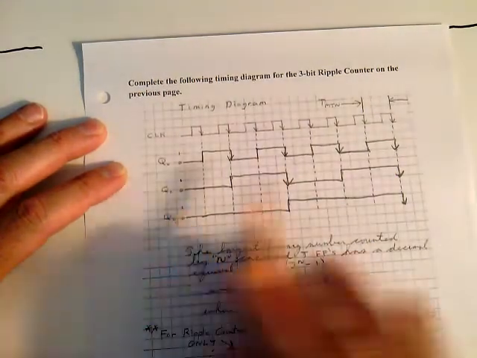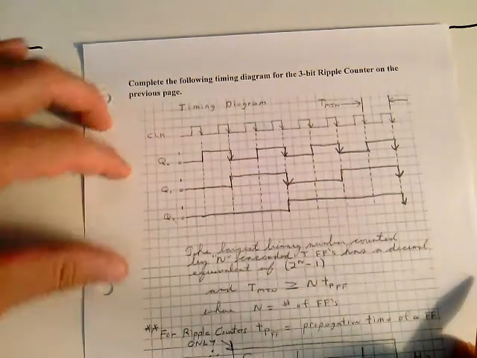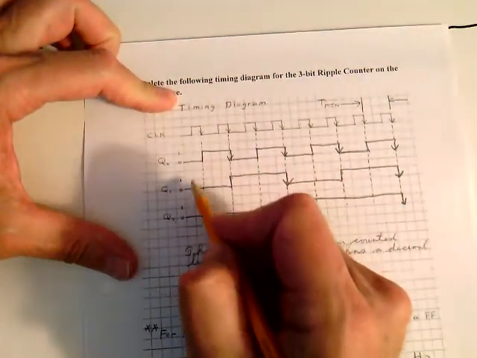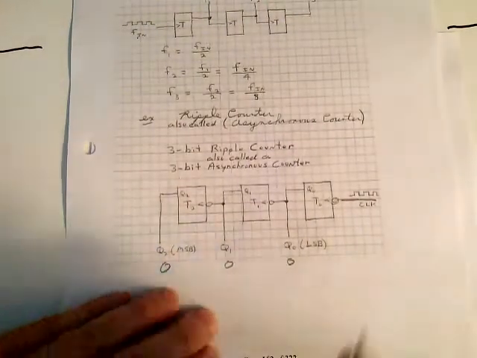So if you take a look, what it's doing, if you look at Q0, Q1, and Q2, it's counting. Well, here's 0, 0, 0. So picture that back here. Picture a 0, 0, 0. That's a count of 0.